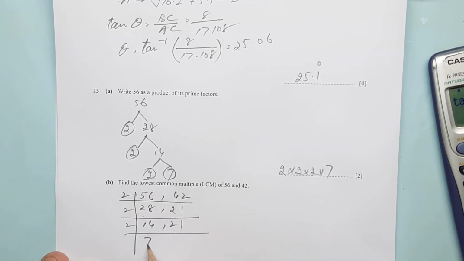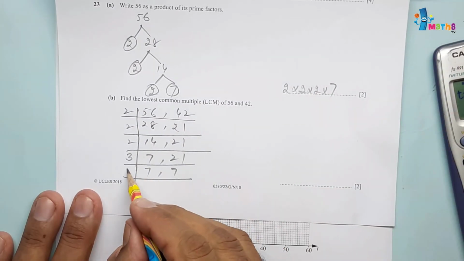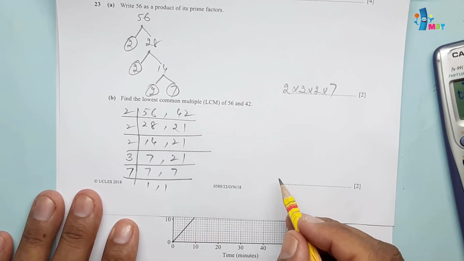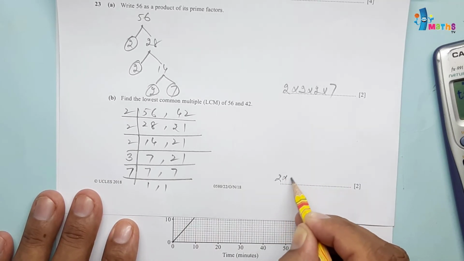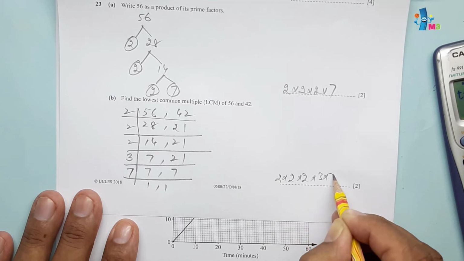Then again 2, this will be 7 and 21. Then 3, this will be as it is, and this will be 7. And one more time by 7, so this will be 1 and 1. So we can write answer as 2 into 2 into 2 into 3 into 7.